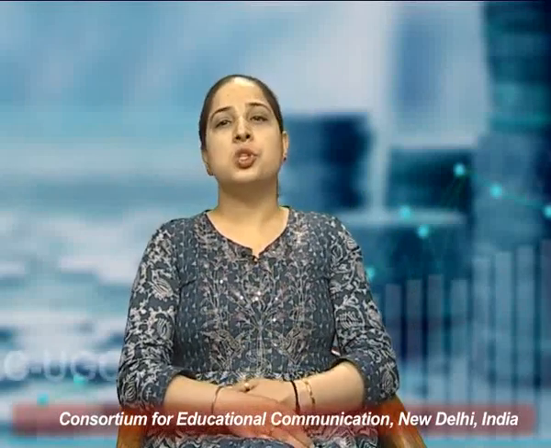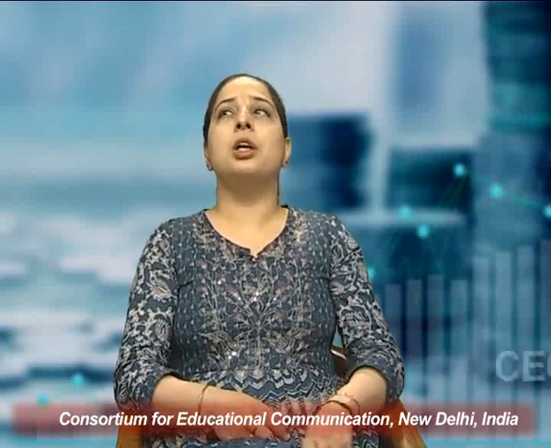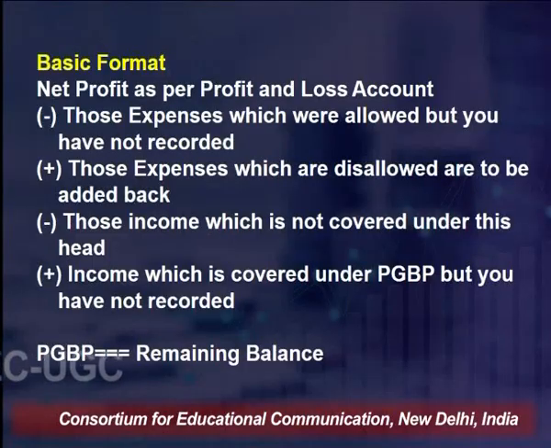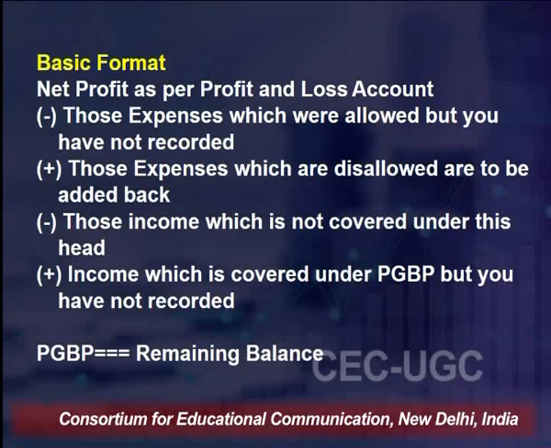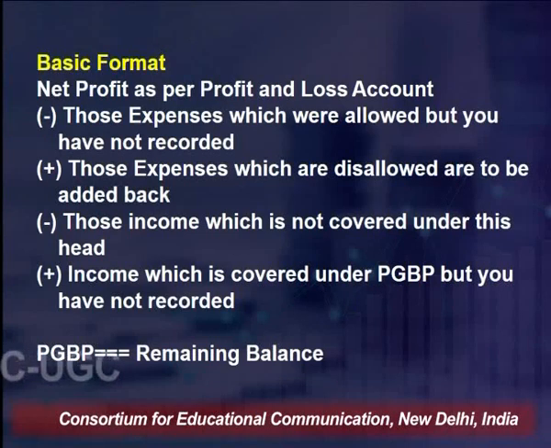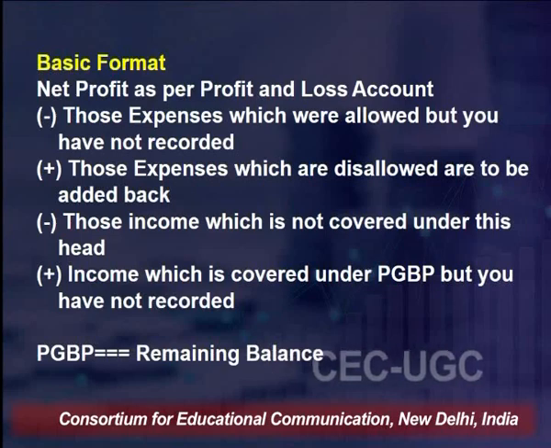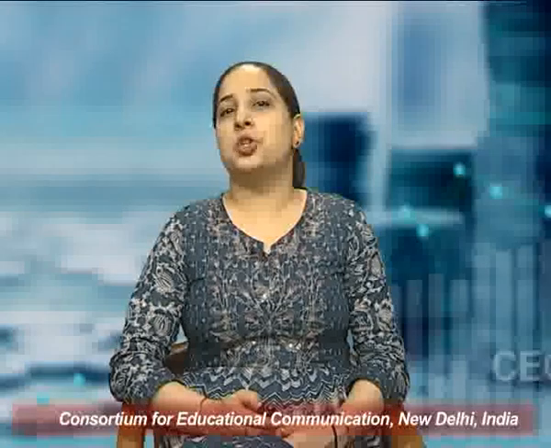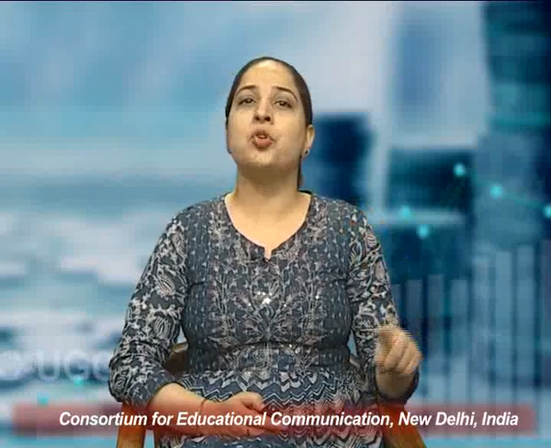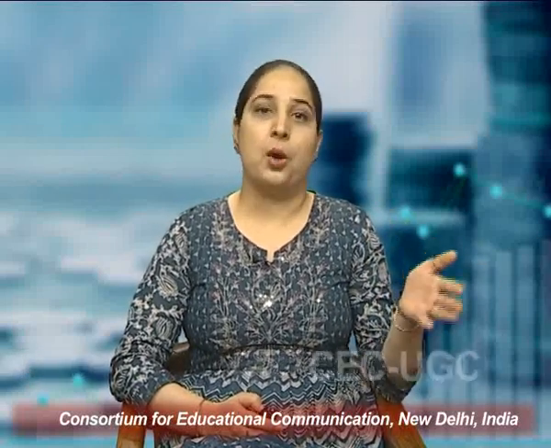So those expenses which were allowed but you have not recorded, they will get deducted from your net profits. Similarly, it may happen that you had certain expenses which were disallowed, but you have taken a benefit for the same. So if there have been any expenses which are disallowed, and you have already taken a benefit of the same, then they are to be added back. So you have to reverse all those expenditures which were not allowed.